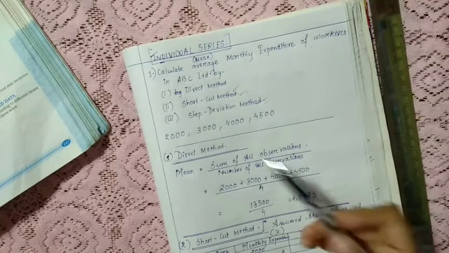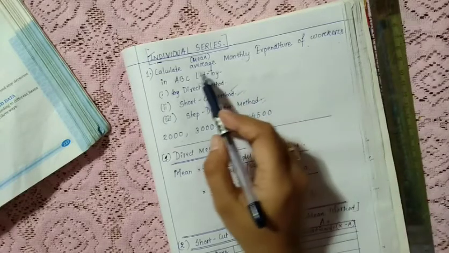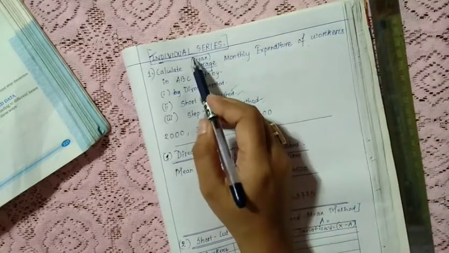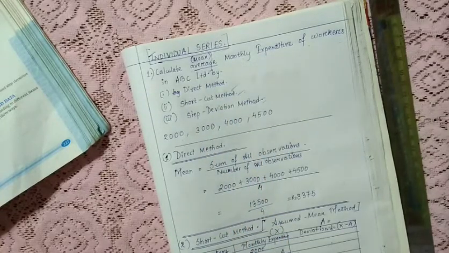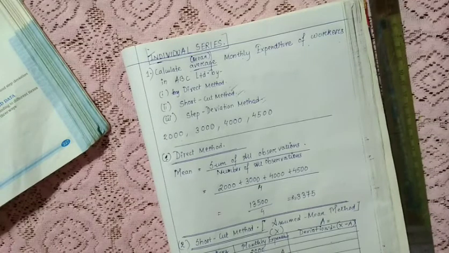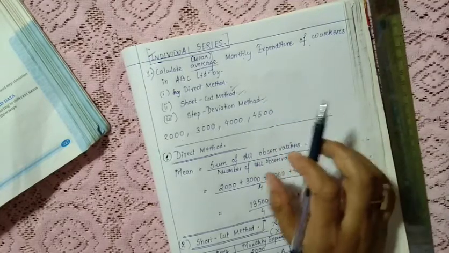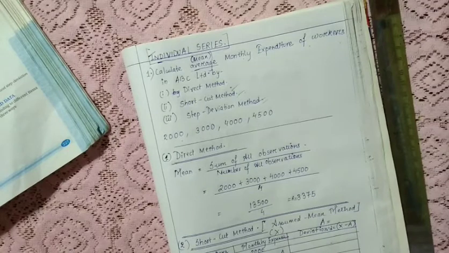This is the information of monthly expenditure of workers. Average means mean, so don't get confused by seeing the word average. You need to solve arithmetic mean by three methods. Any of the three methods can be given in the exam. If the method is not mentioned, you can use any method of your choice, but if it is mentioned, you have to do it by that particular method only. You cannot do it by any other method. Clear?